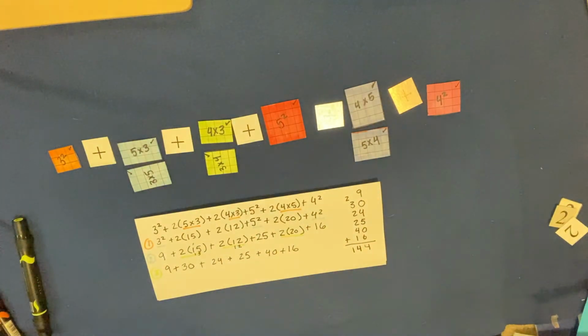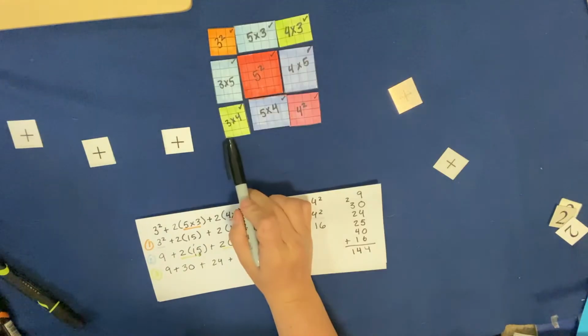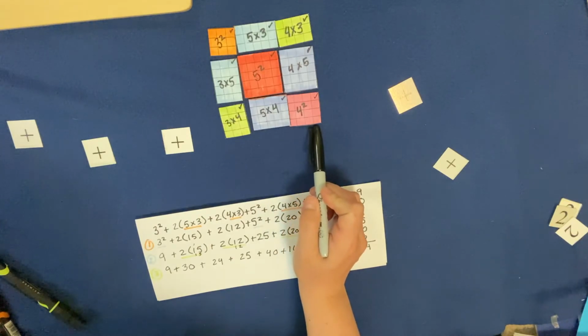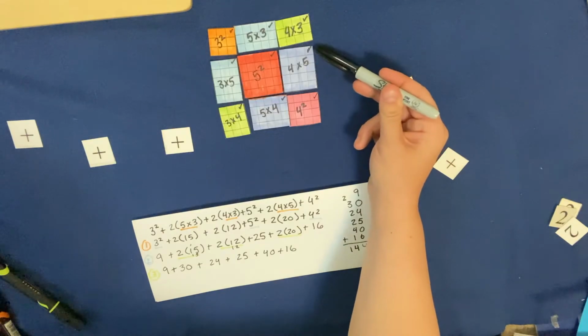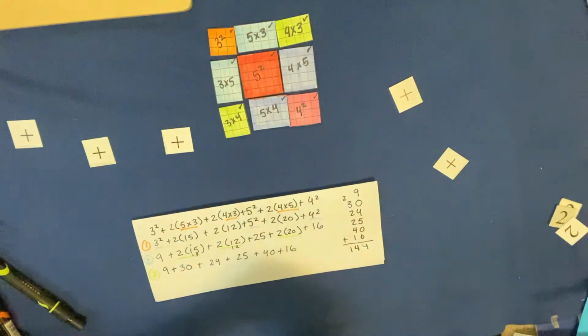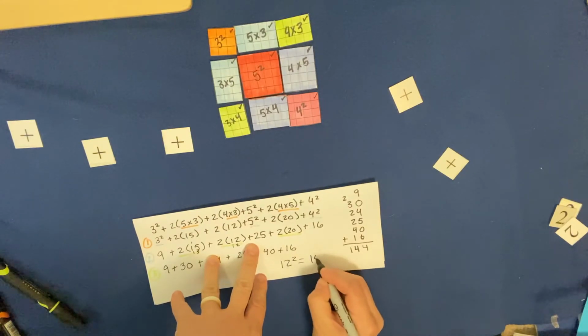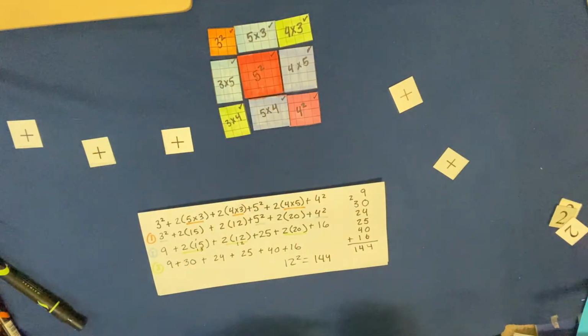is 14. Okay. So when we put our square back together, 1, 2, 3, 4, 5, 6, 7, 8, 9, 10, 11, 12. 1, 2, 3, 4, 5, 6, 7, 8, 9, 10, 11, 12. We made the square of 12. And you know what? 12 squared equals 144. All right. Well, cool. This is our basic writing and figuring out the math.